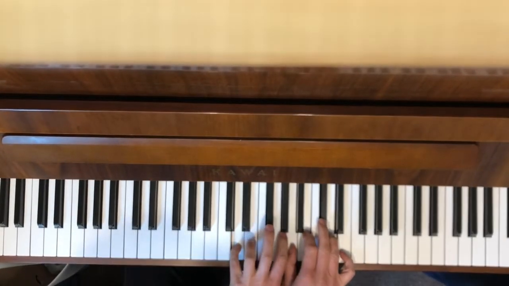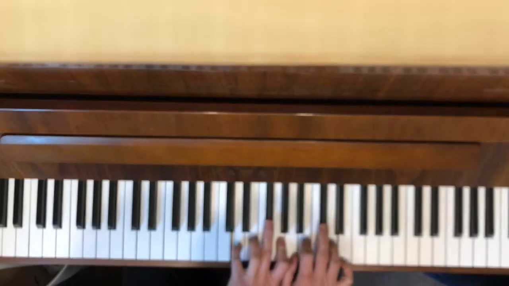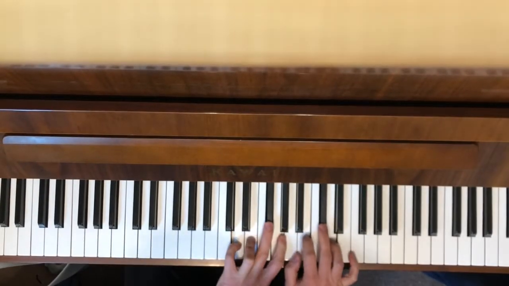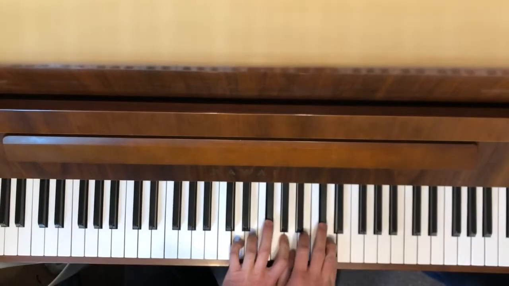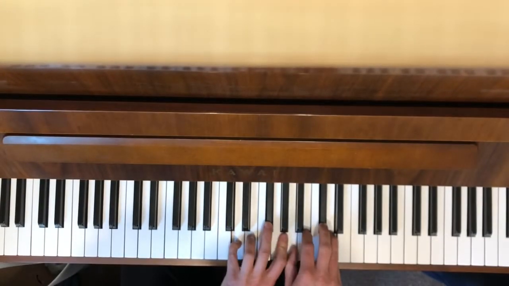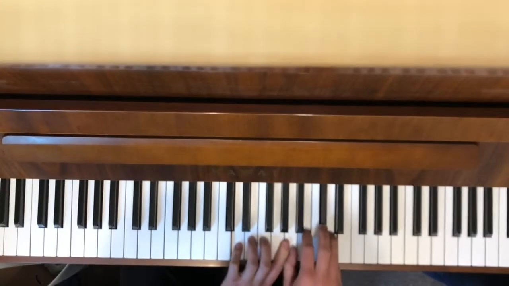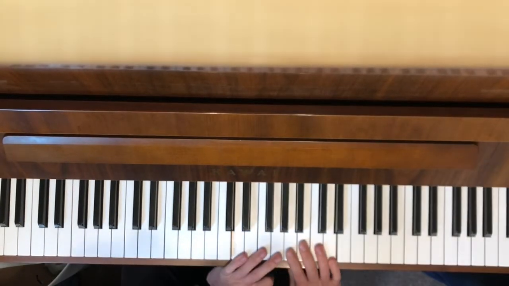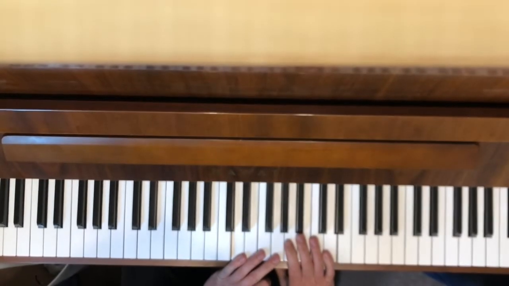So I have D, and my sharps are F sharp and C sharp, right? Here's my D major scale. So I want to play a D Dorian scale, and I'm thinking about it in terms of my D major scale. If I take a D major scale and I flat the third, and I flat the seventh, I know that I'm playing a D Dorian scale, okay?